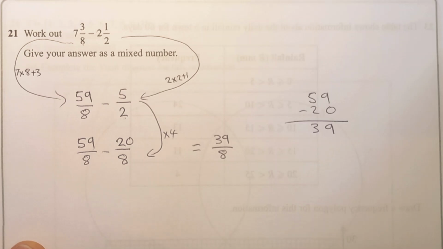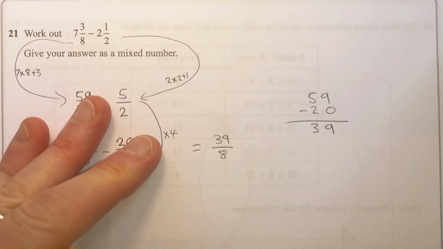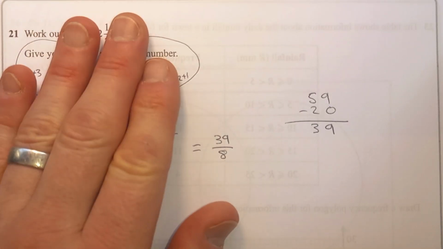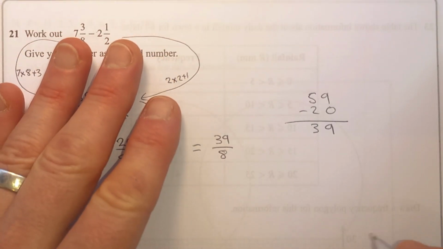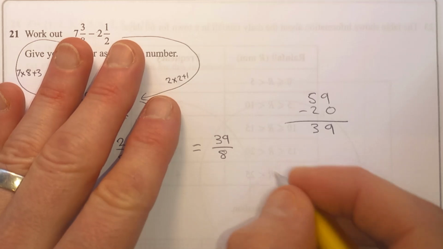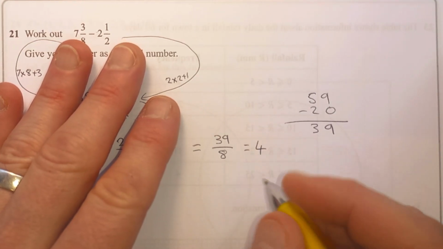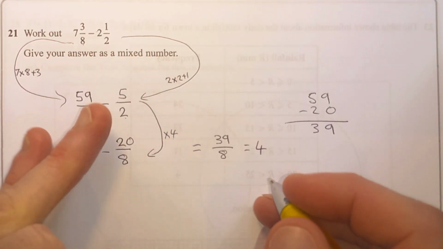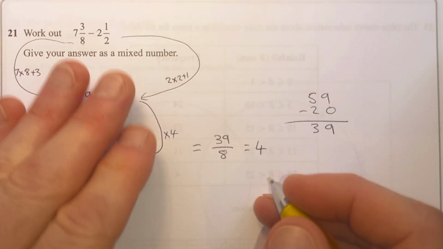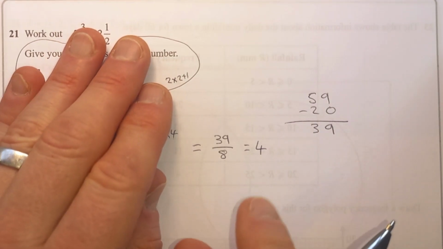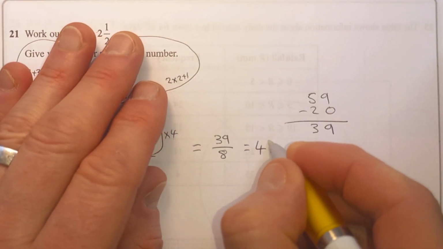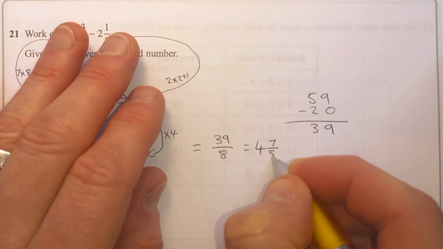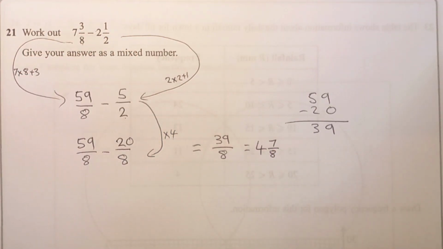But they want the answer as a mixed number. So we want to know how many times does 8 go into 39. So we've got 8, 16, 24, 32, 40 would be too many. So 32, so it goes in 4 times. And from 32, we've got 33, 34, 35, 36, 37, 38, 39. So that's 7 remainder. So that's 4 7/8.